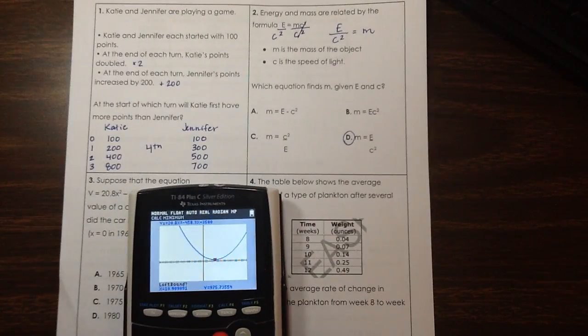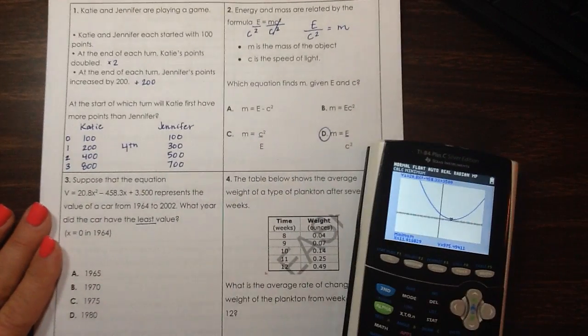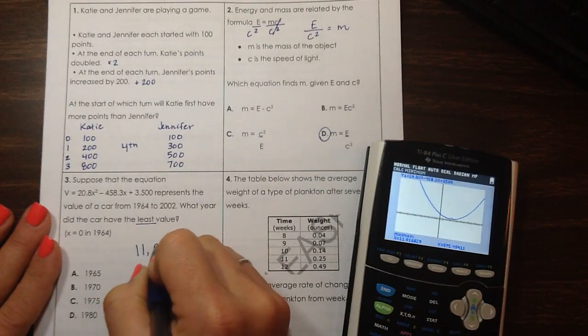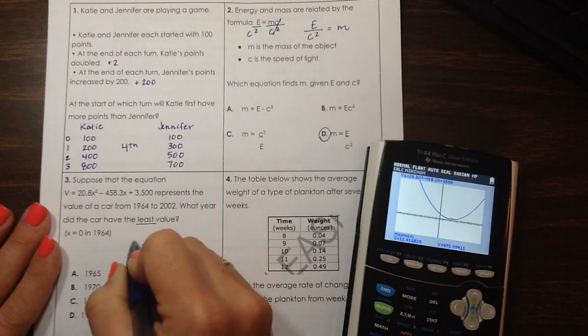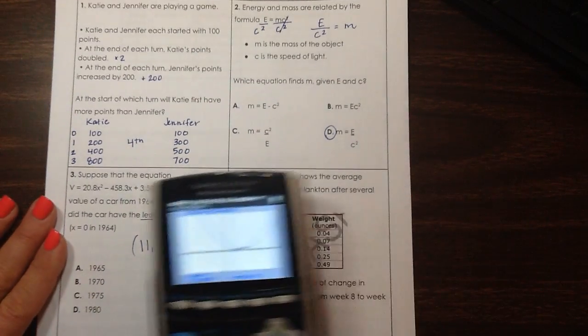Minimum. It says left bound. We're going to scroll to the left of the vertex. Scroll to the right of the vertex. And it's going to give us a minimum of 11, 9.7. That's the coordinates that it gives us.